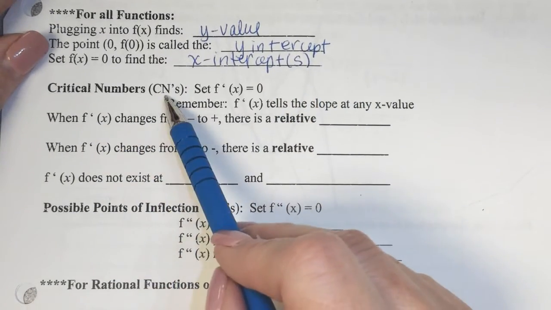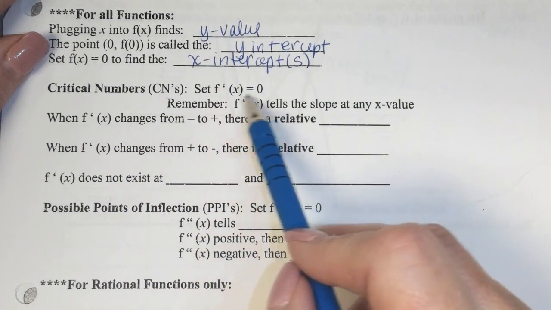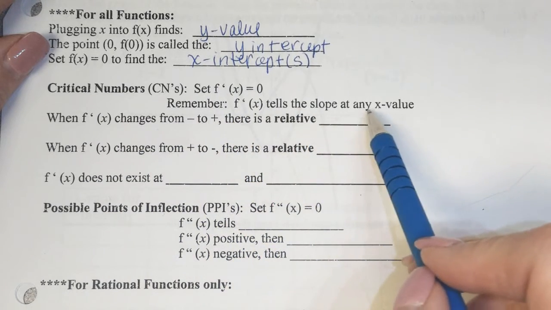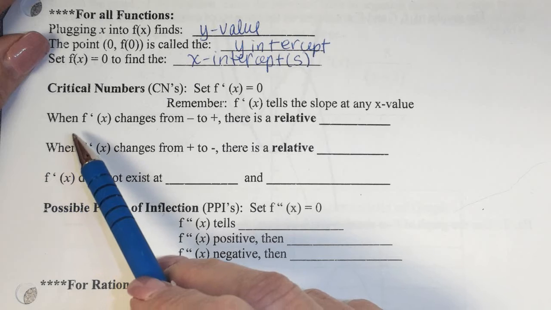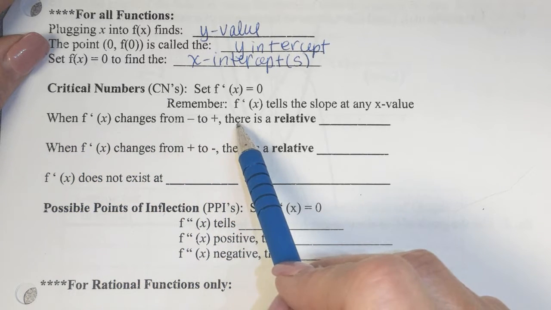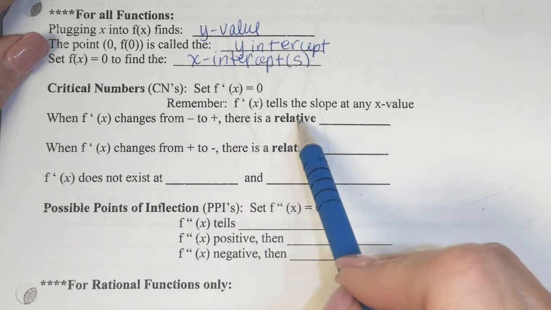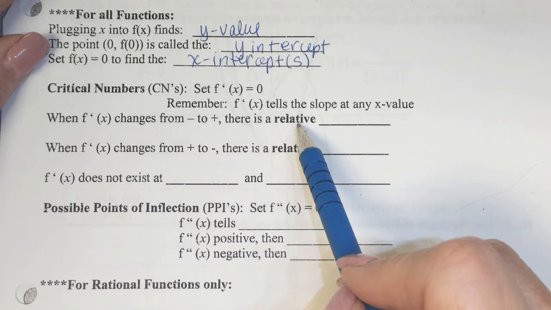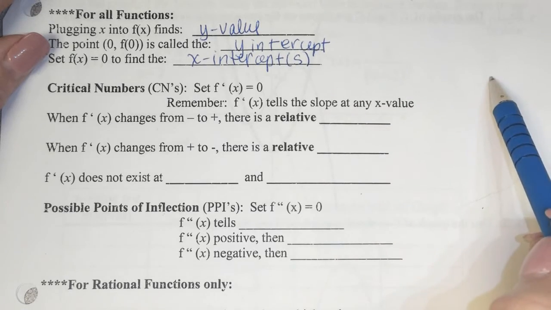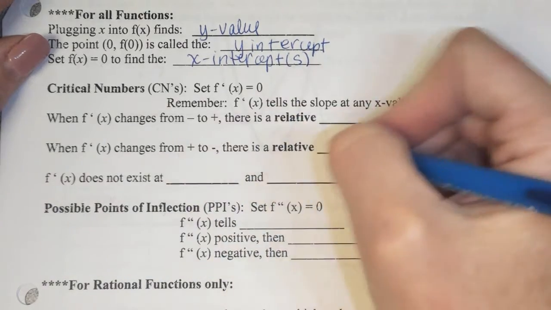All right, critical numbers. To find critical numbers, we set f prime equal to 0. Remember that f prime is going to tell us the slope at any x value. So what about when f prime changes from negative to positive? What do we have there, Aiden? A relative? Go from negative to positive. Relative min.